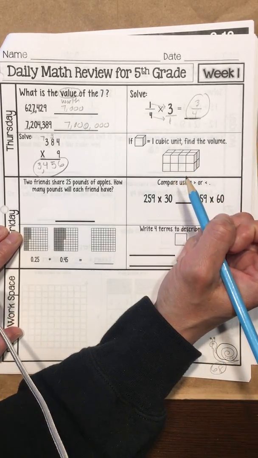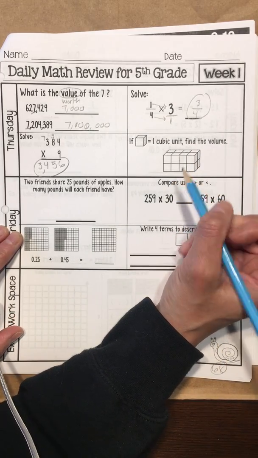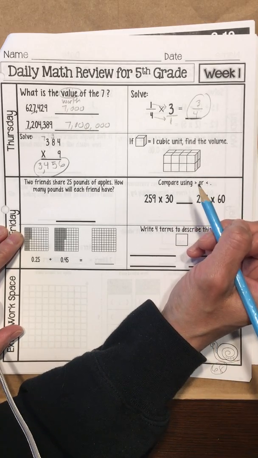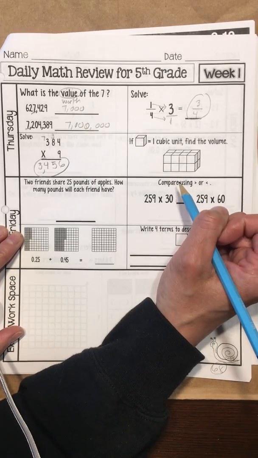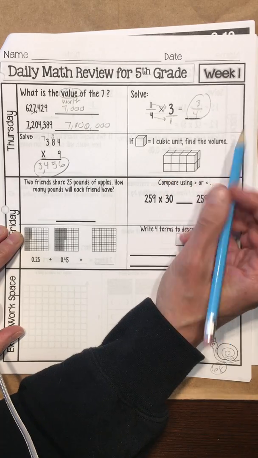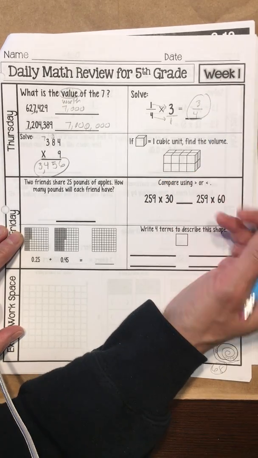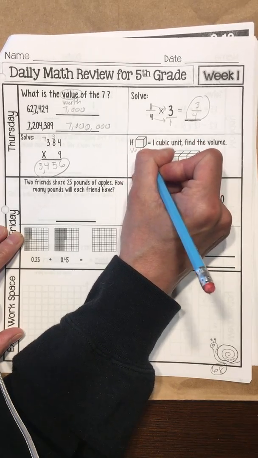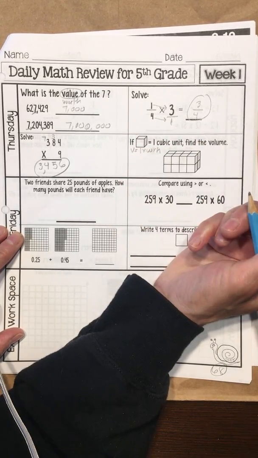The other skill that we have not taught yet is volume. Volume is just using a formula and plugging in some numbers. So I'll just talk through the problem. If you can do it in the next weeks, go ahead. If you can't, just hang tight. So our formula is V equals length times width times height.